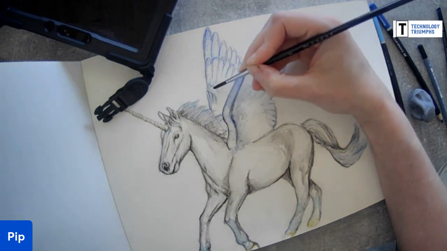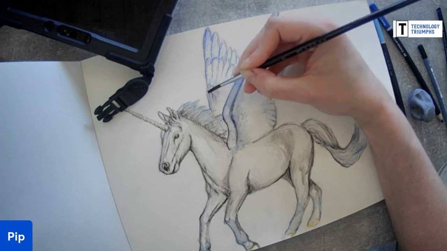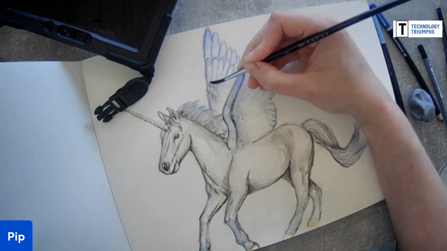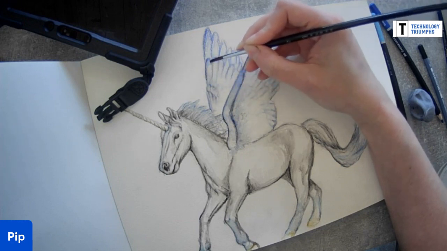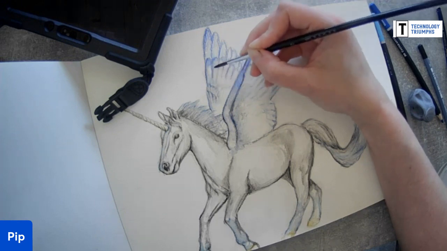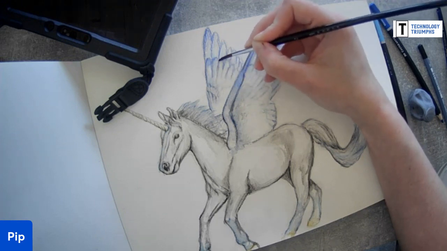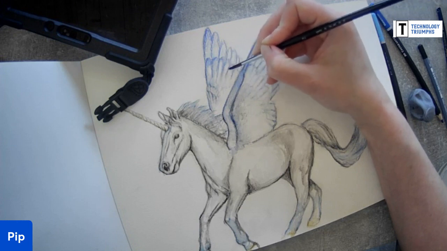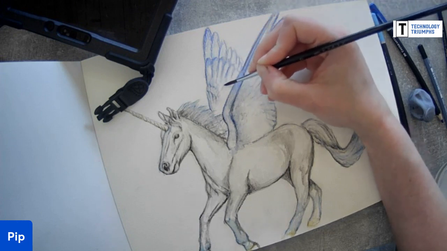Right, I think I'm going to get this done in time. Look at that again. Oh, that was like something from heaven. It really does, because it's got all the white and then the blue, hasn't it? And then the gold. Is that gold? Yeah, gold on the horn and the hooves.